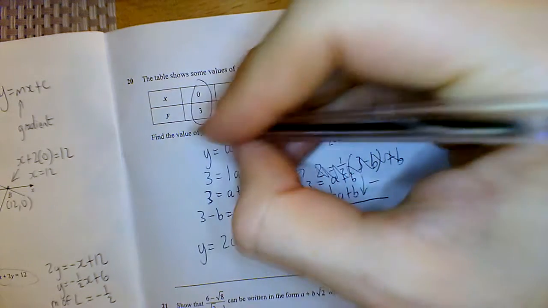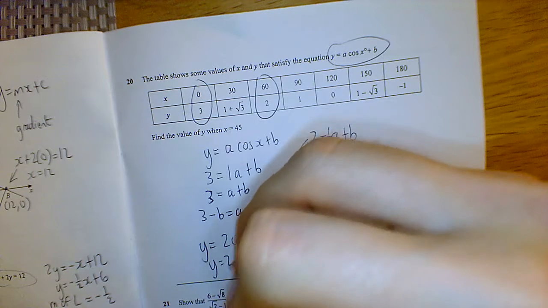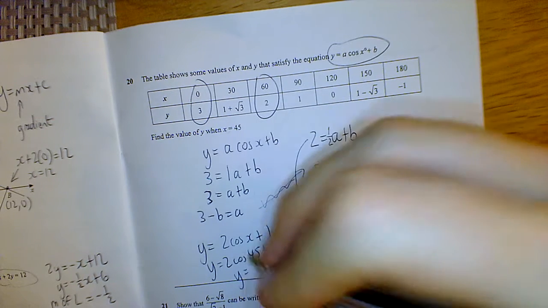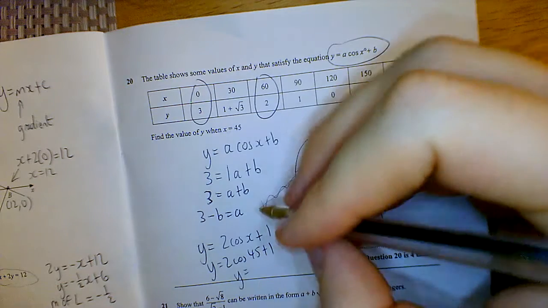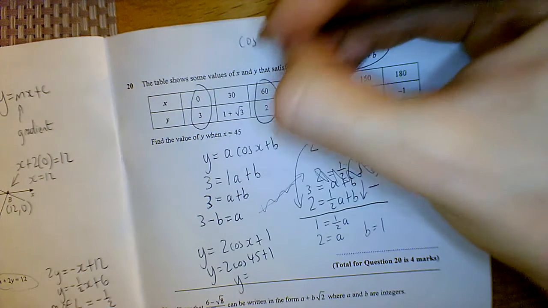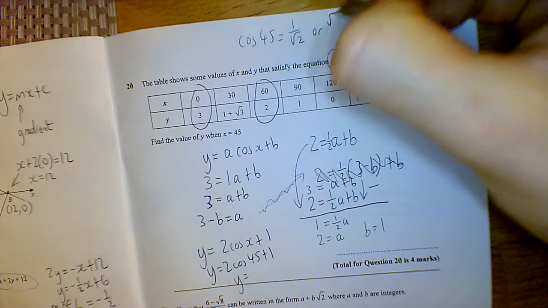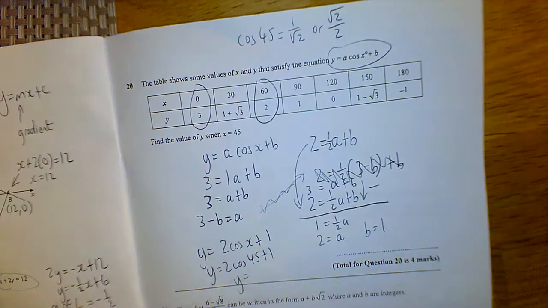So when x is 45, find y. Y is equal to 2 lots of cos 45 plus 1. Now cos 45, you can either write as 1 over root 2 or root 2 over 2. They're actually the same thing.